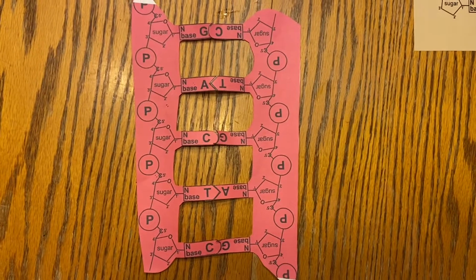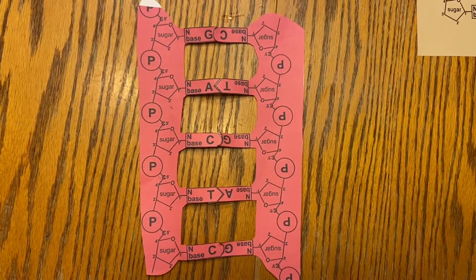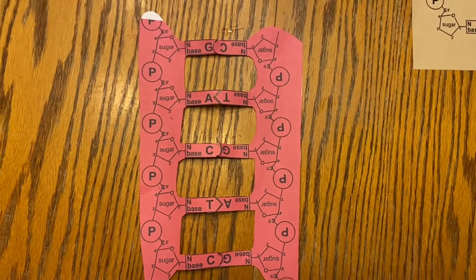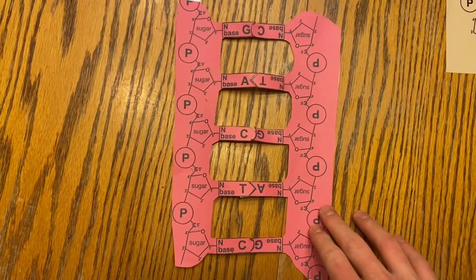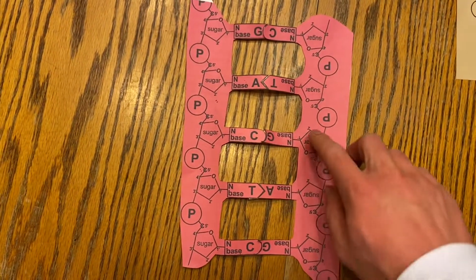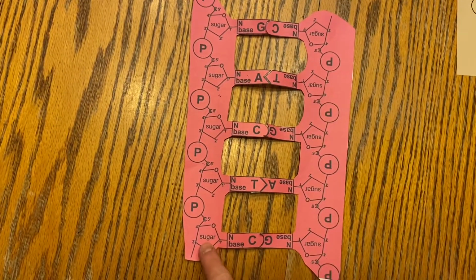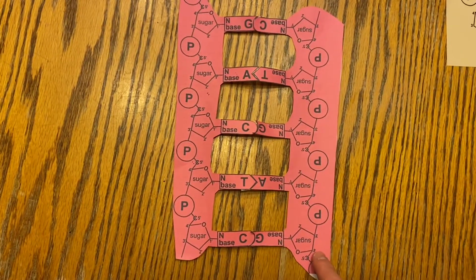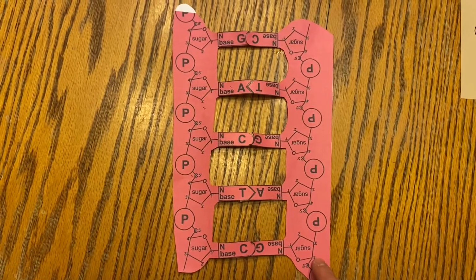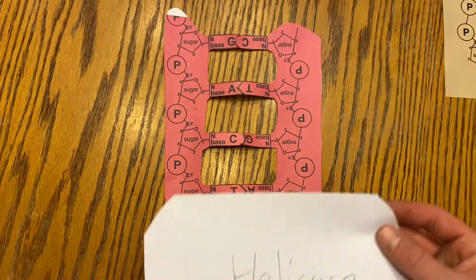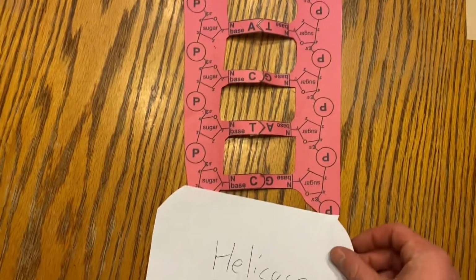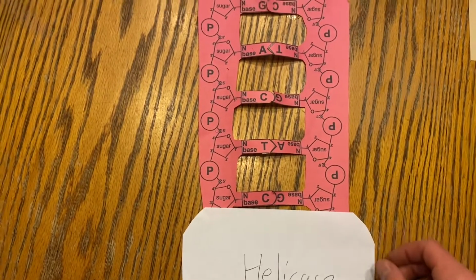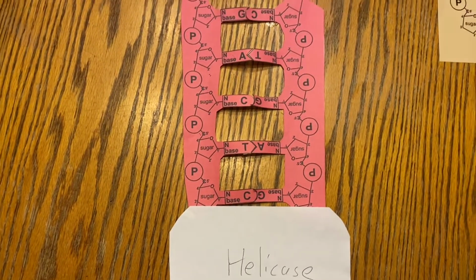Okay, so today I'll be explaining the process of DNA replication. So right here we have a strand of DNA that's 5 rungs long, the 3' end being here and the 5' end being here. Now how this begins is an enzyme called helicase binds to the DNA and causes it to break up as so.